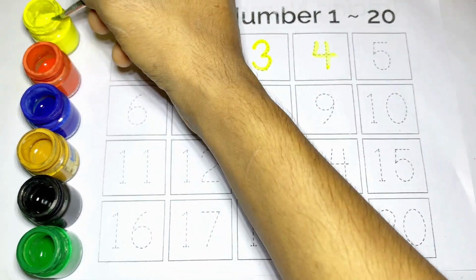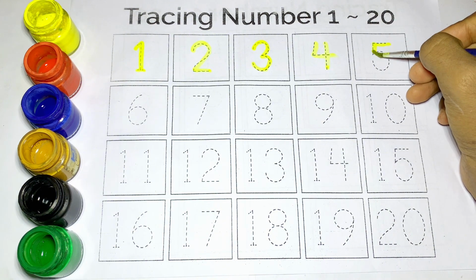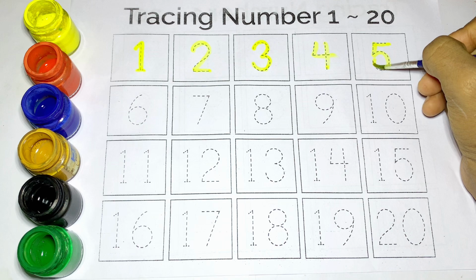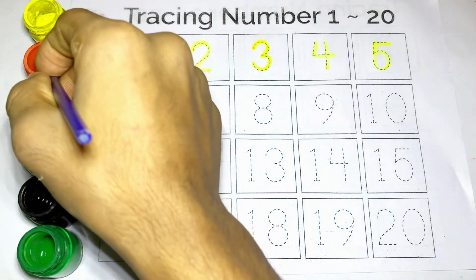Kids, now draw 5 and use yellow color. F-I-V-E, 5. Kids, now draw 6, the numbers of 6, and use red color.